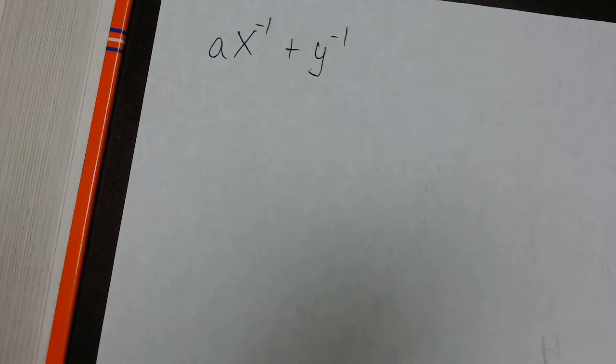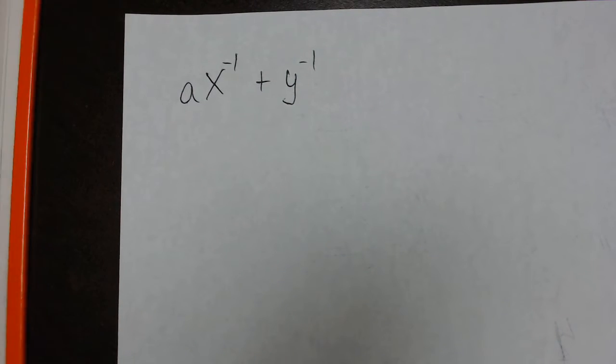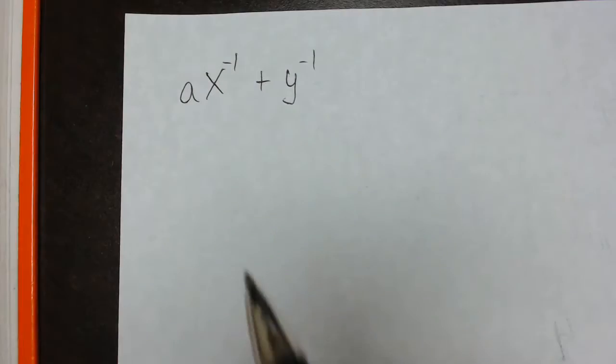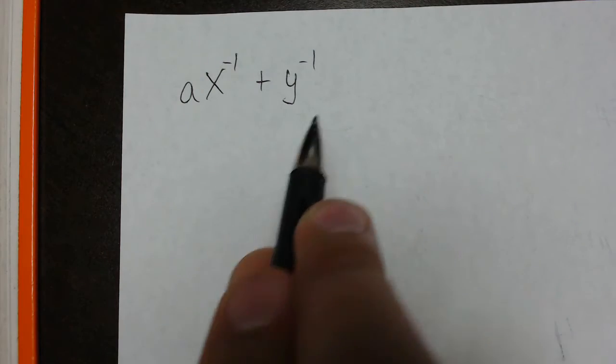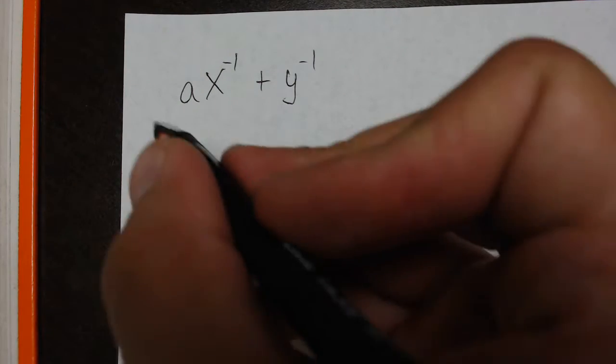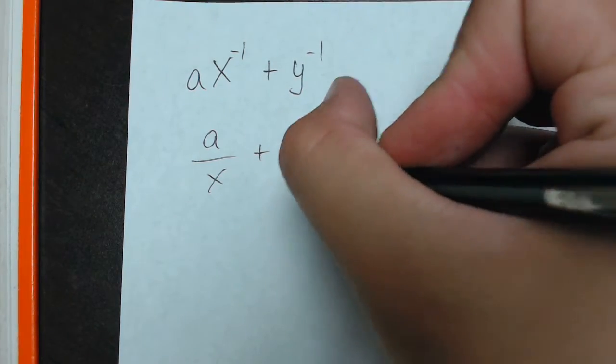So when we have a negative exponent, in order to make that positive, we would just move it in the fraction. So we have to rewrite these problems before we even start solving them. So a x to the negative 1 will be rewritten as a over x. And then y to the negative 1 gets rewritten as 1 over y.